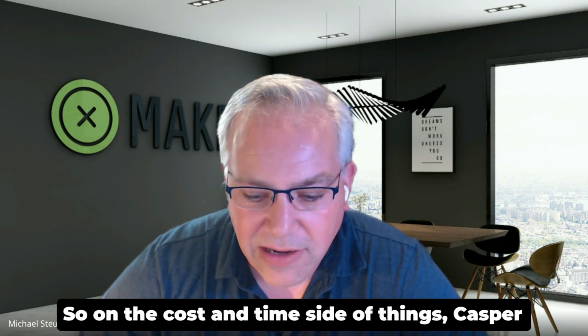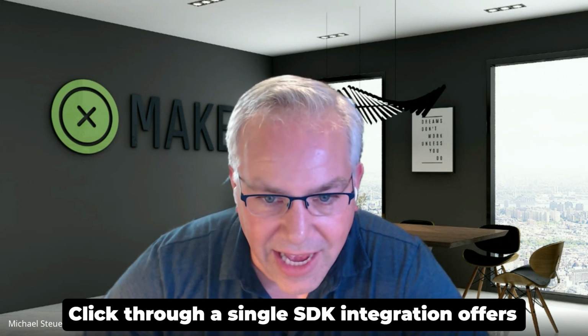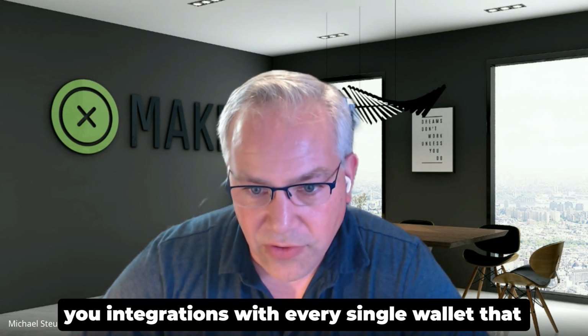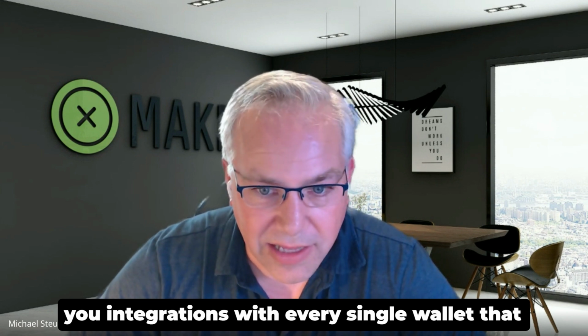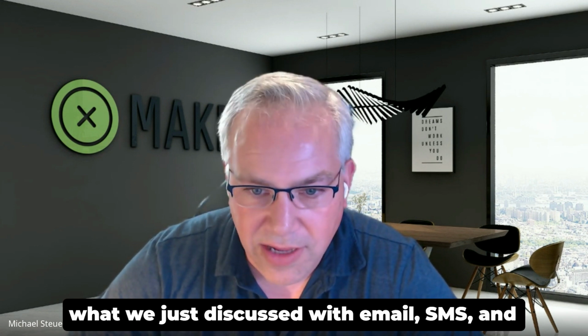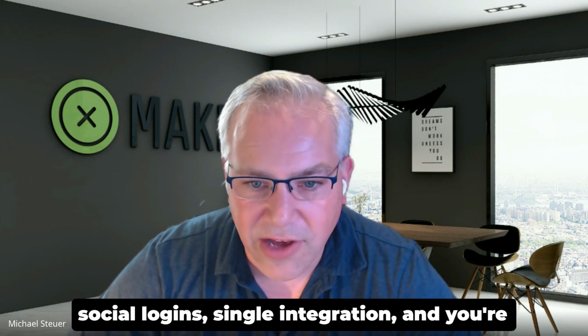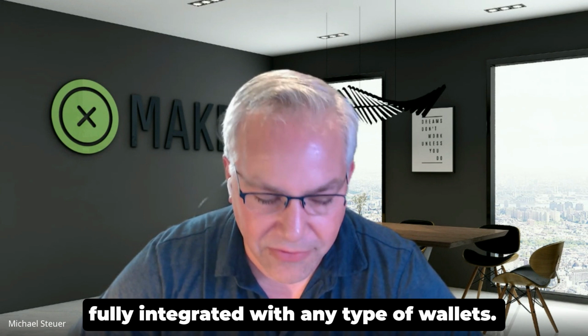So on the cost and time side of things, Casper Click, through a single SDK integration, offers you integrations with every single wallet that supports Casper, right? So whether it's a downloadable extension or what we just discussed with email, SMS, and social logins, single integration, and you're fully integrated with any type of wallet.